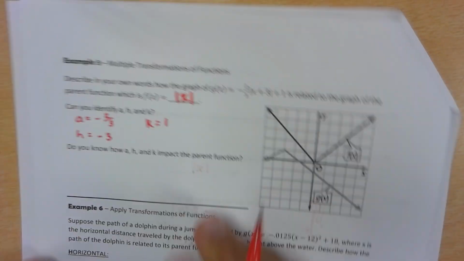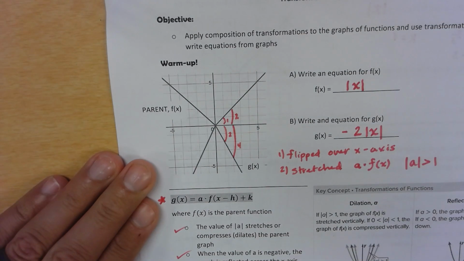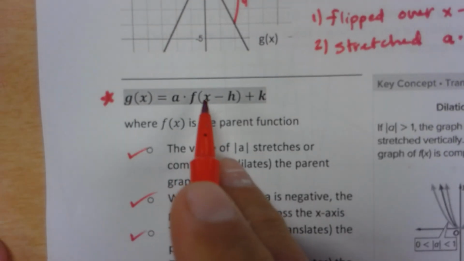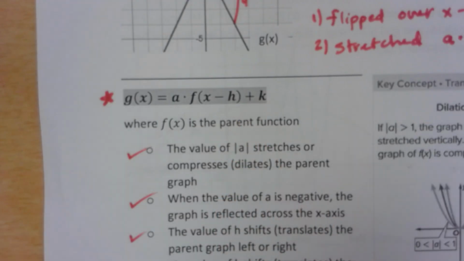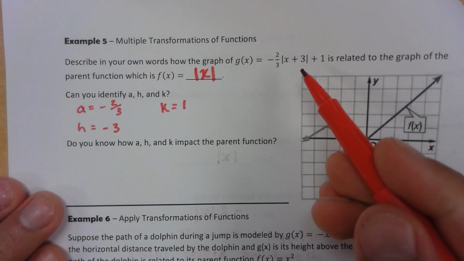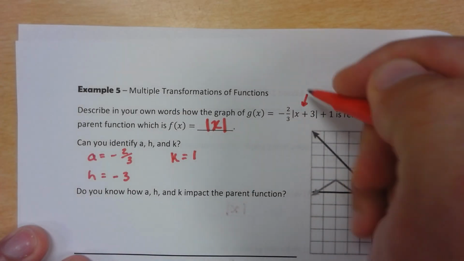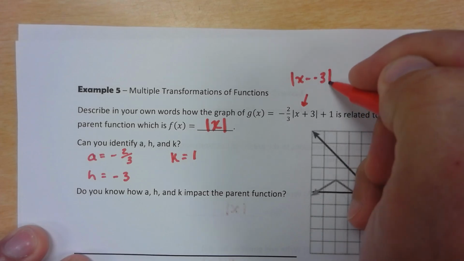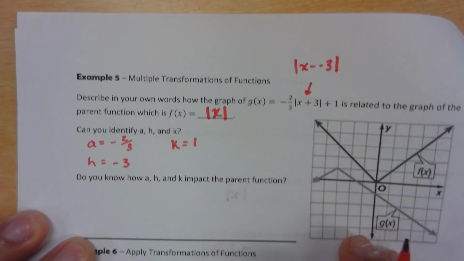Remember that the general form is right here. General form, it's x minus h. So x minus negative 3 is how this shows up as an x plus 3. This part is really absolute value of x minus negative 3, right? So we need to account for that.